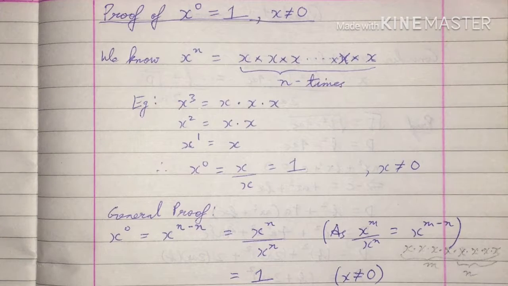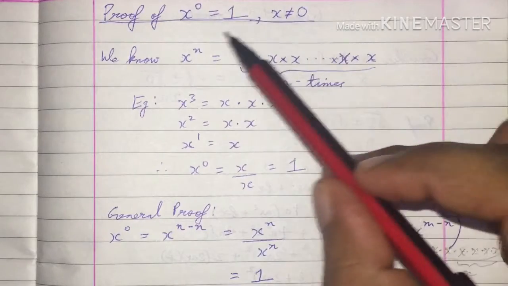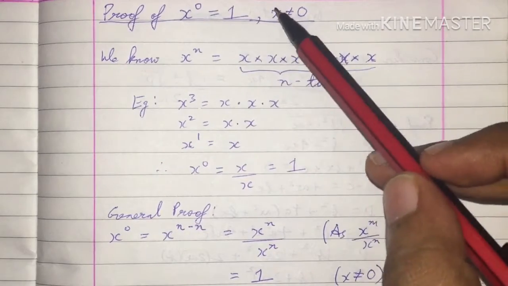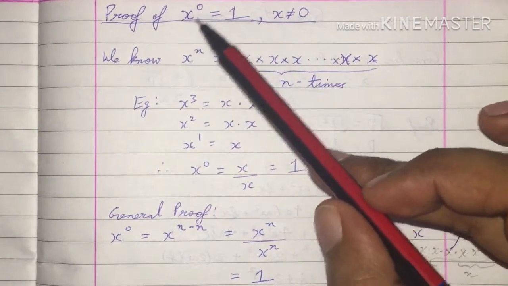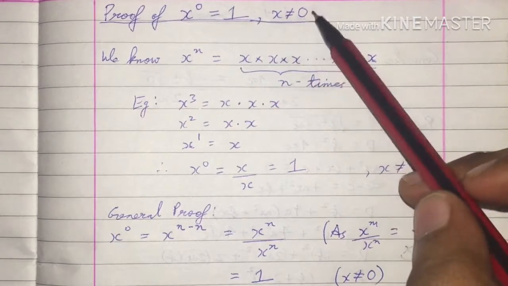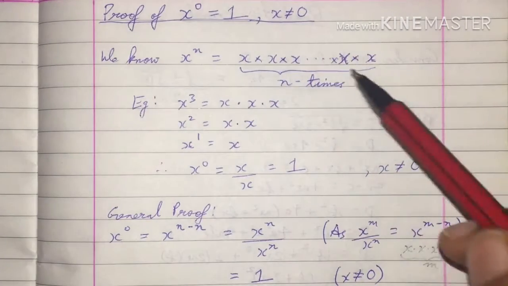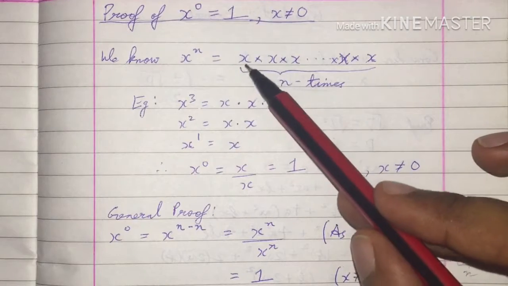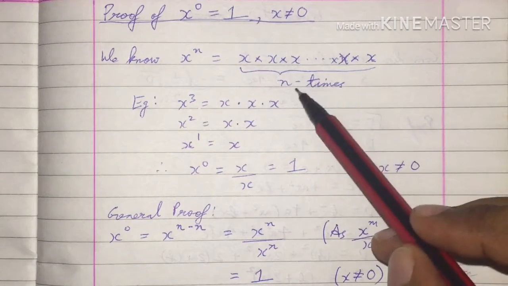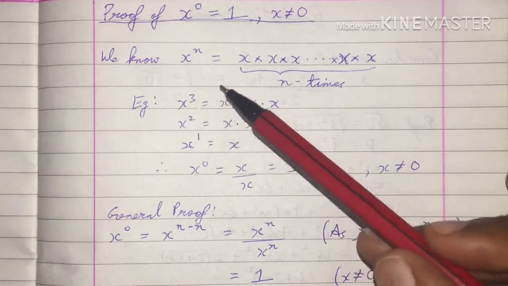Today I'll be doing the proof of why any non-zero number raised to 0 is equal to 1. So why is x raised to 0 equal to 1, where x is not equal to 0? Now we know x raised to n is basically x multiplied n times. So I'll show with an example.